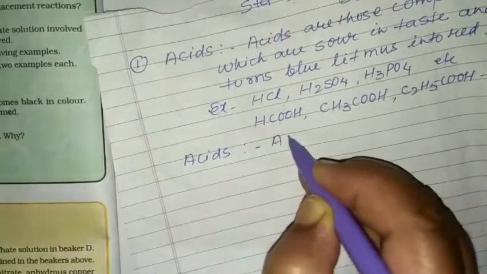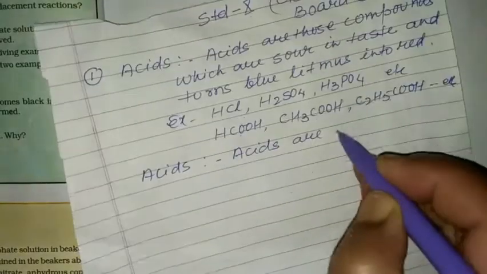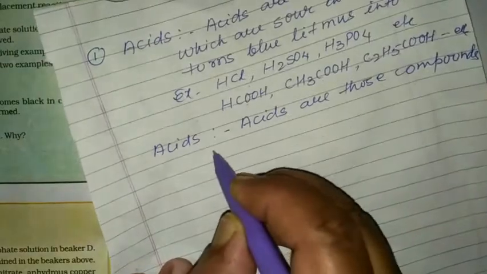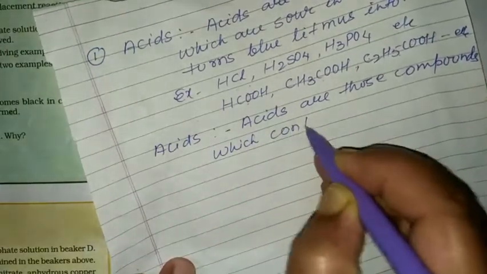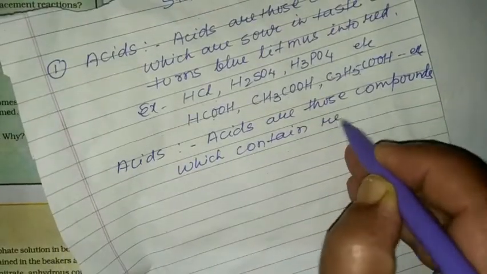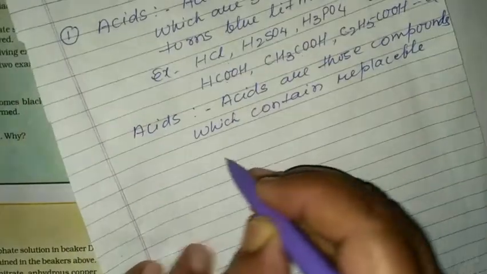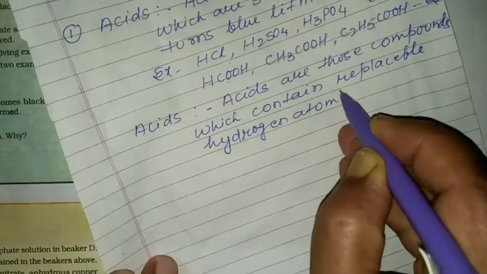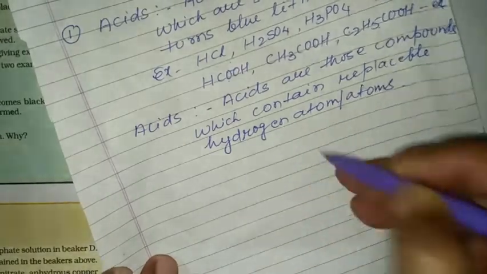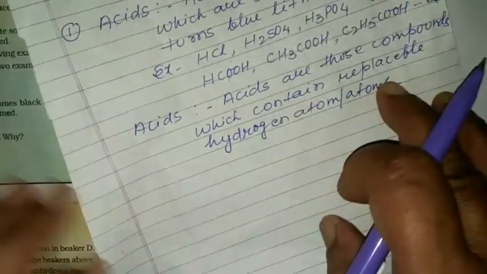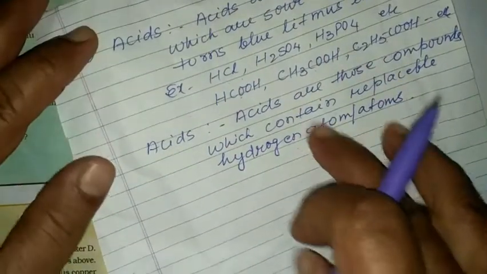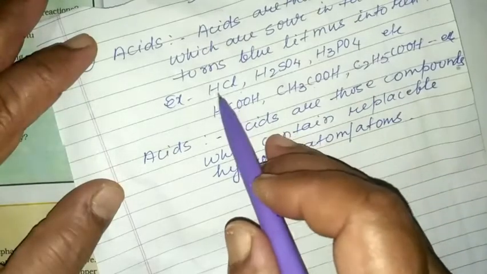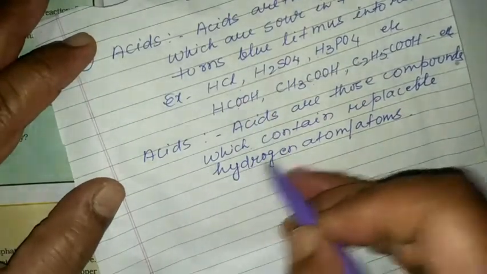Acids are those compounds which contain replaceable hydrogen atom or atoms. This is the proper definition of acids. Scientists have changed the definition like this. Now see, in the case of acids, while taking part in reactions, they replace hydrogen atoms. That is why scientists define acids like this.